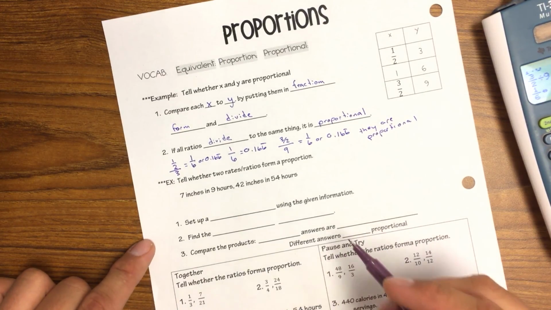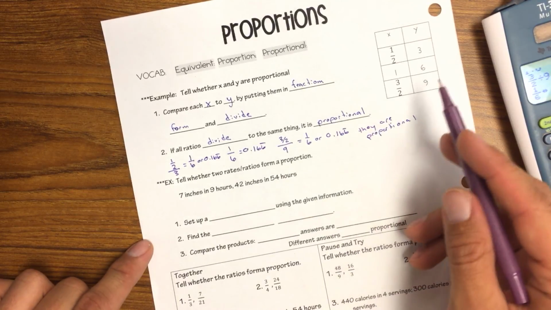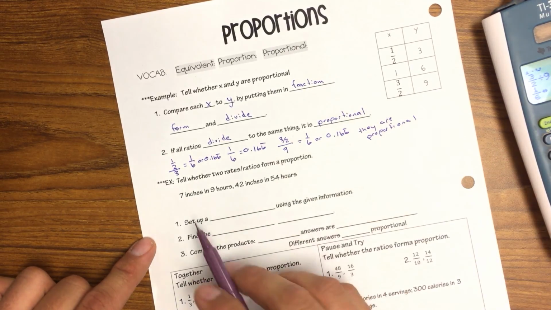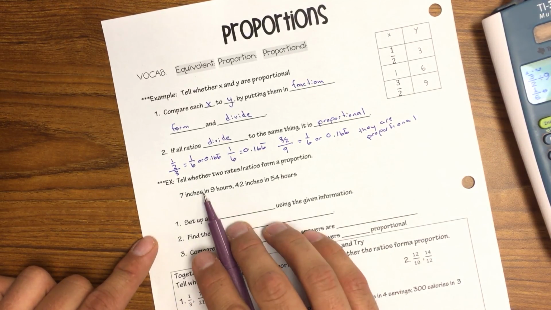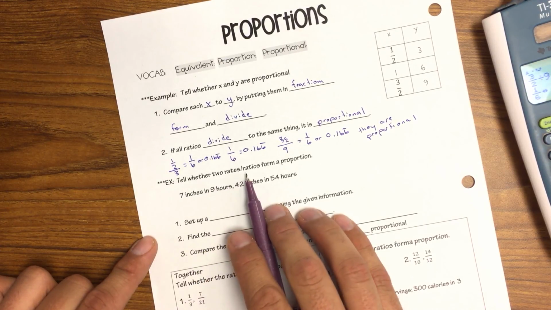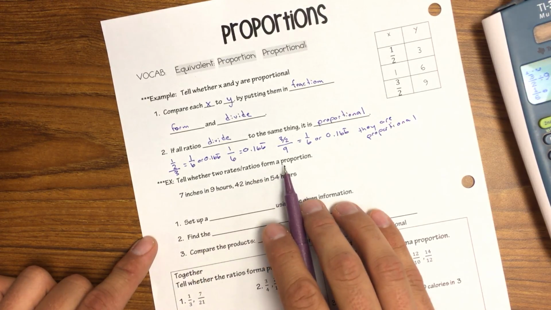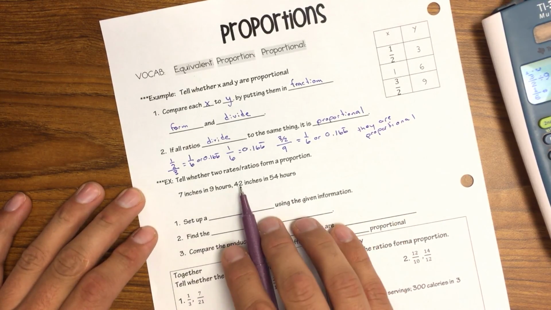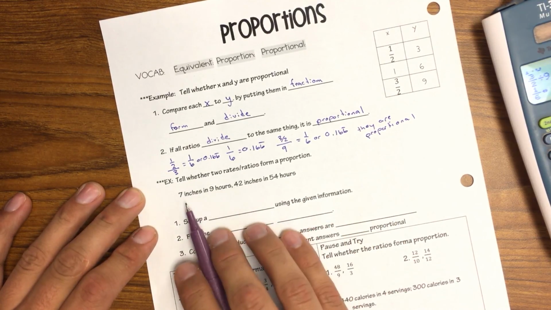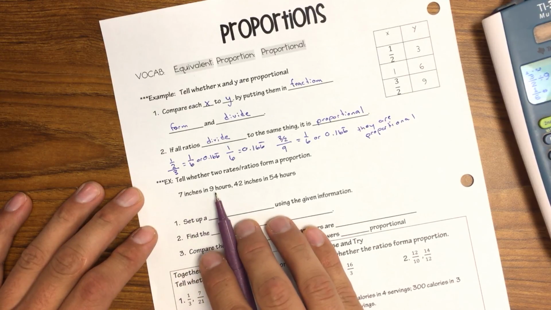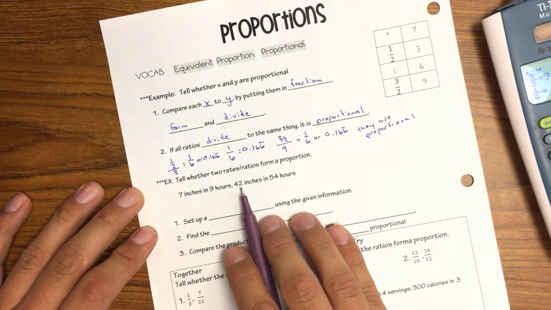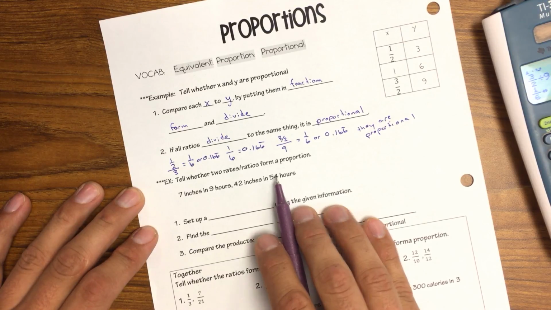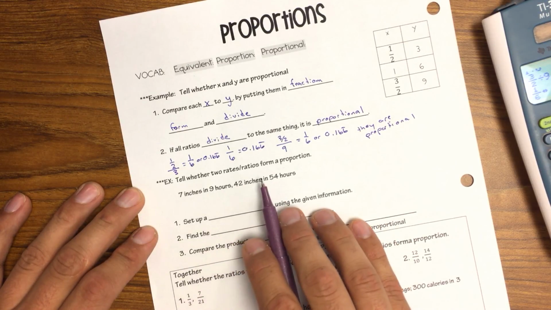Now the next example, they can present it to you a little bit different. Maybe not in a table. They might present it to you like this. It says to tell whether two rates or ratios form a proportion. So we're just checking to see if these two rates or ratios form a proportion. And the first one is 7 inches in 9 hours, or 42 inches in 54 hours. We want to know if this ratio is proportional to this ratio.